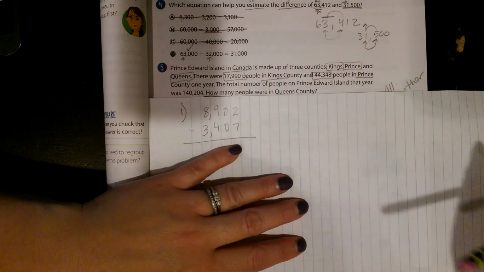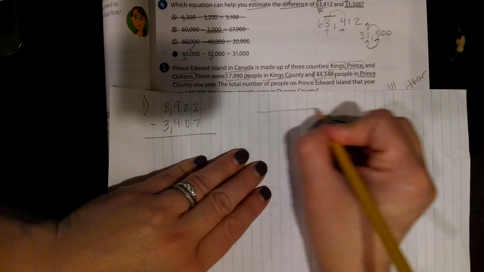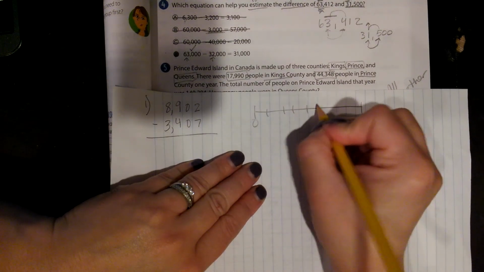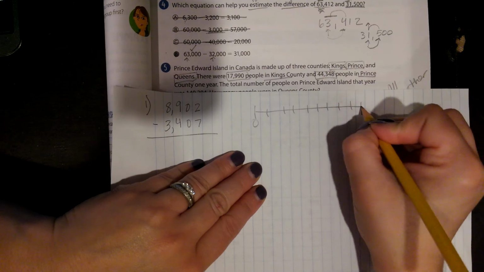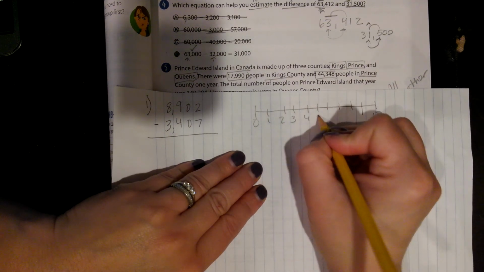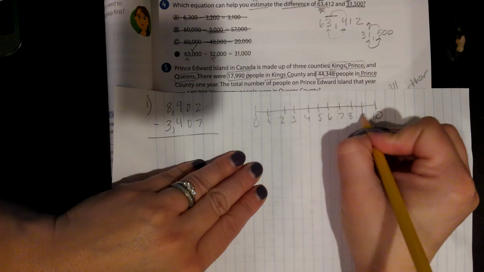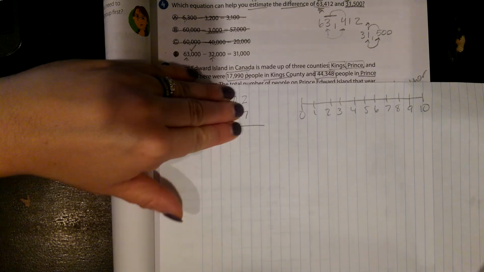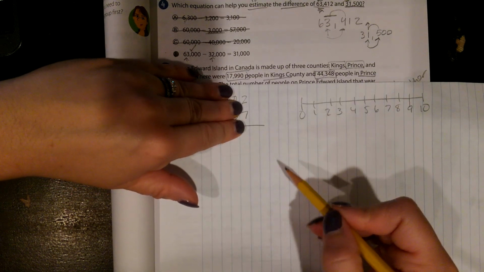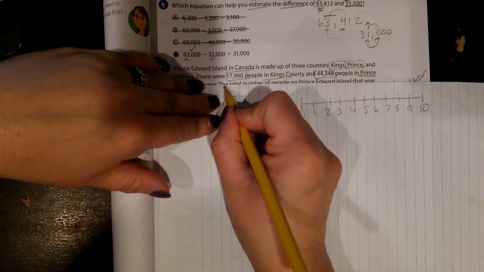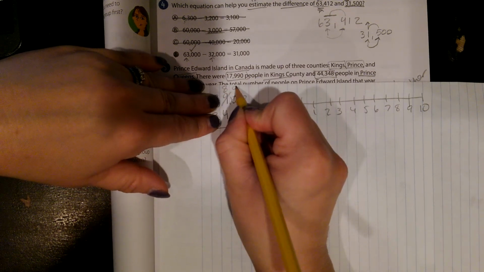And across the top, I'm going to draw my number line because I'm going to use it for each one. 0, 1, 2, 3, 4, 5, 6, 7, 8, 9, 10. Okay, so now I'm going to start my ones column. 2 minus 7. I cannot do that. So I need to go all the way over here to the 9, turning that into a 10, but I have to borrow again.